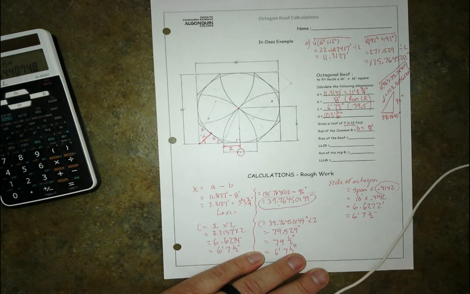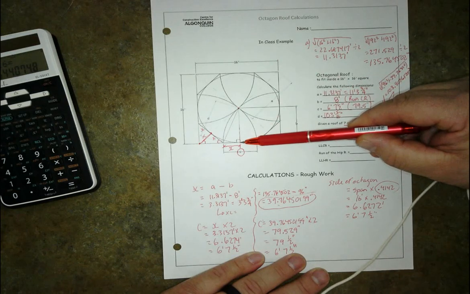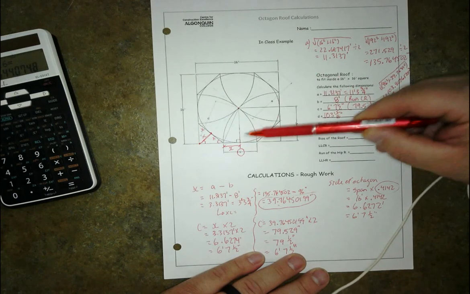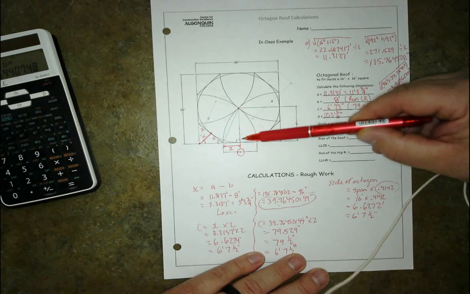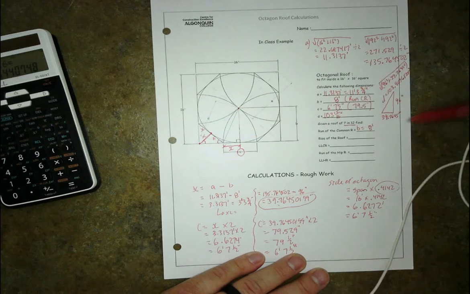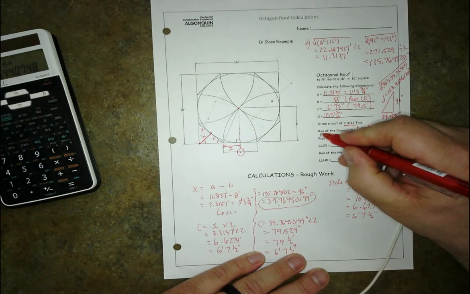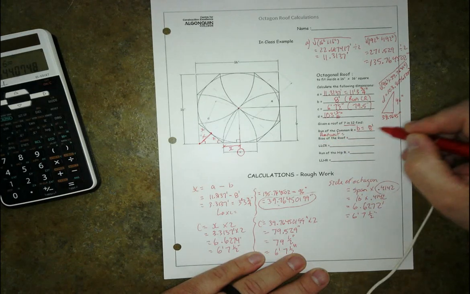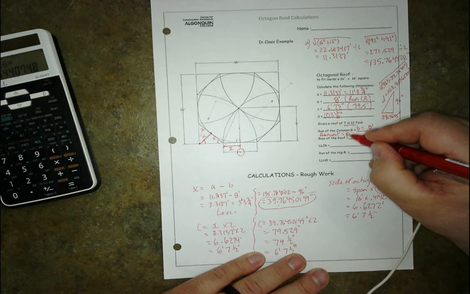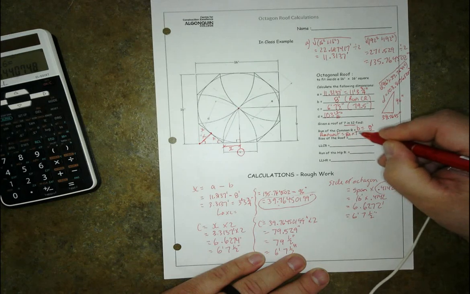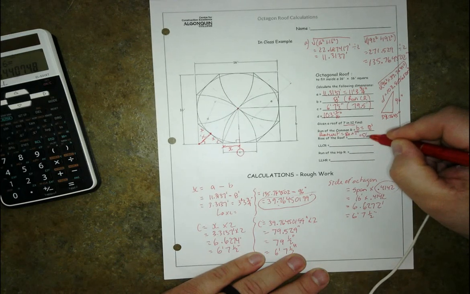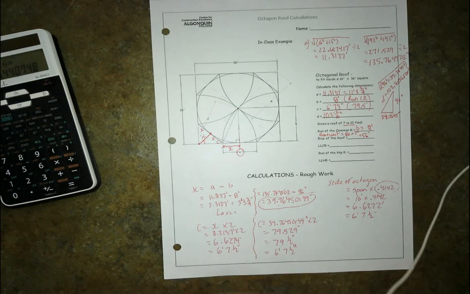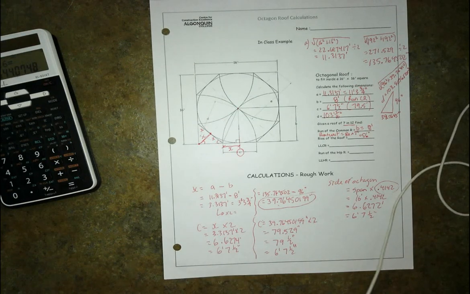Rise of the roof. So we could determine that the same way we would on any other roof. If we know the run of the common rafter, we take the run and multiply by the unit rise. So run times unit rise: in this case there's 8 feet of run, therefore there's 8 triangles, times 7 inches equals 56 inches as the rise for that roof.